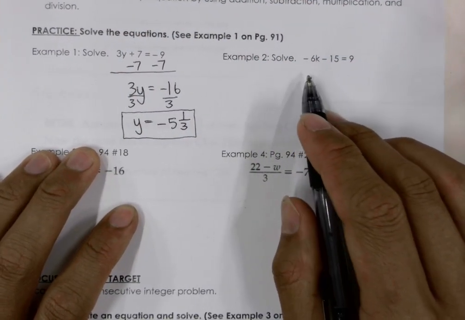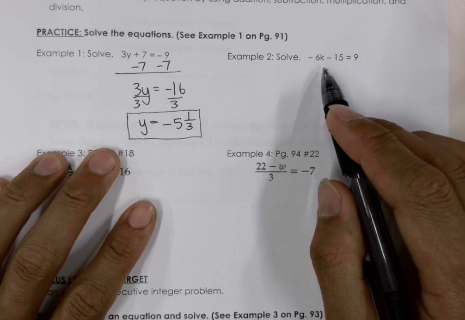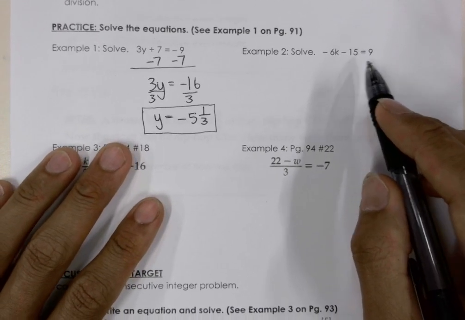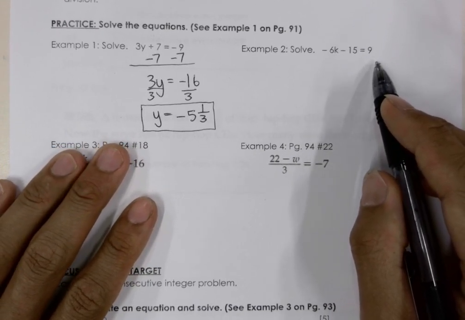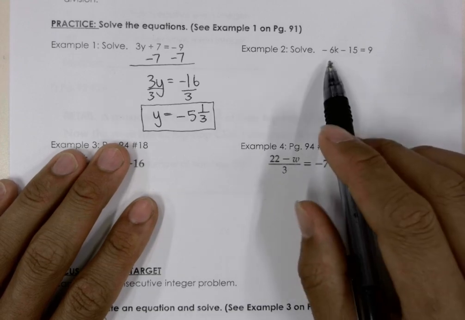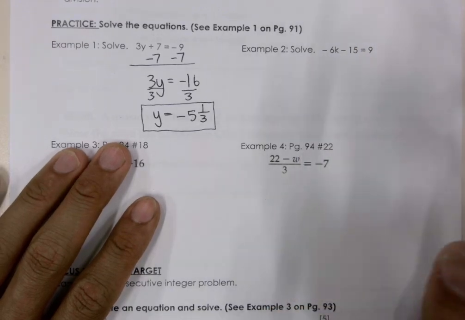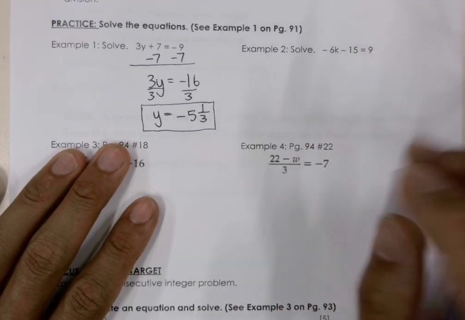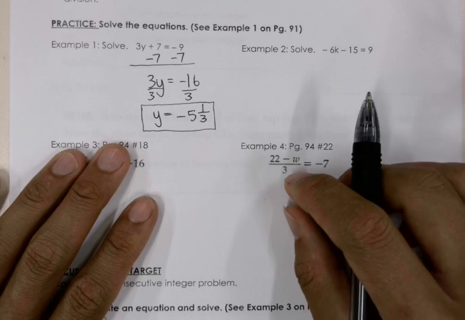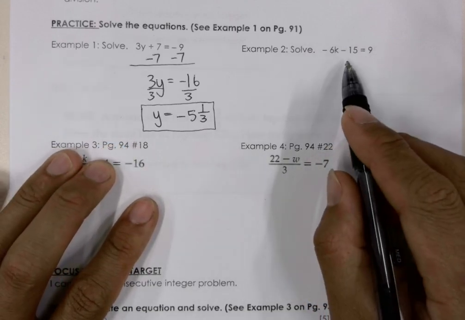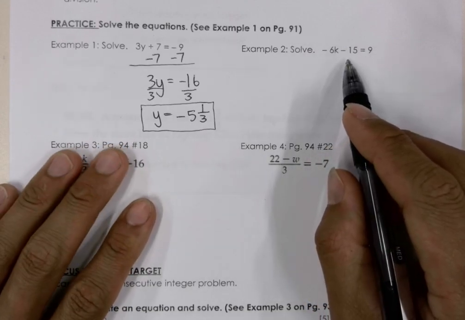Example 2 gives us negative 6k minus 15 is equal to 9. Again, we want to get the term with the variable alone and move all of the other constants to the opposite side of the equal sign. So that negative 15 needs to move.